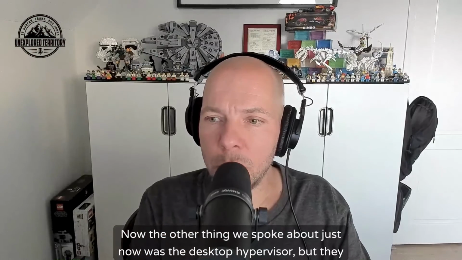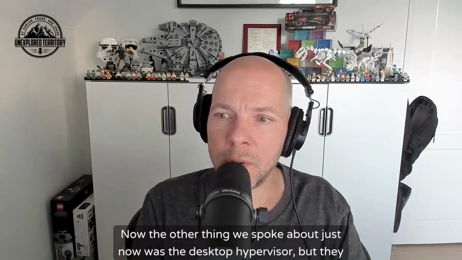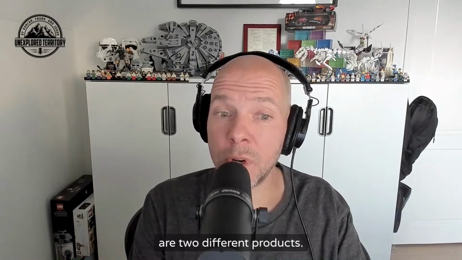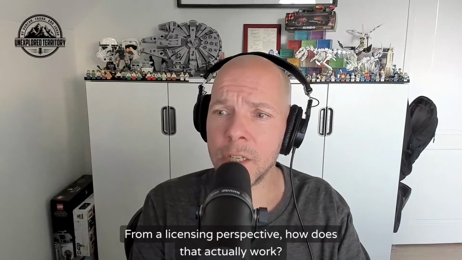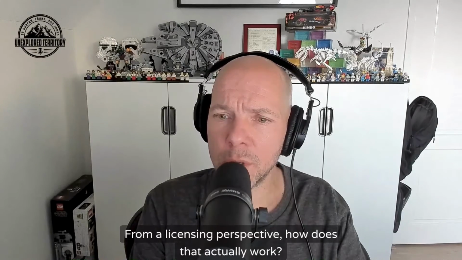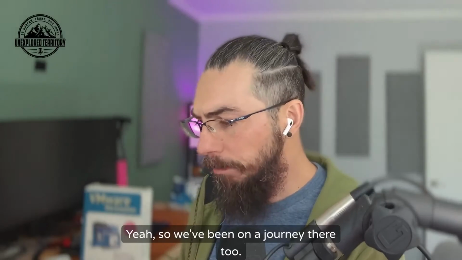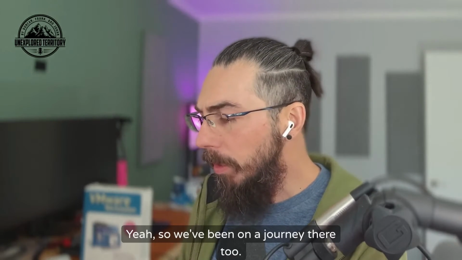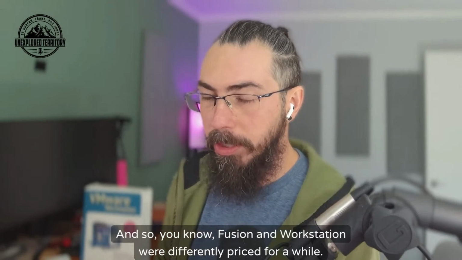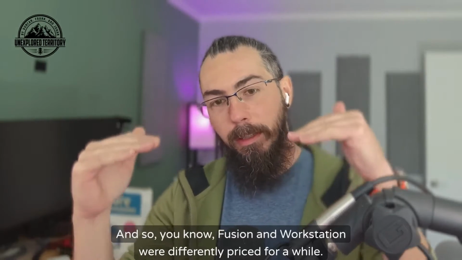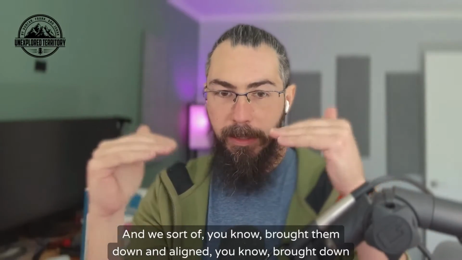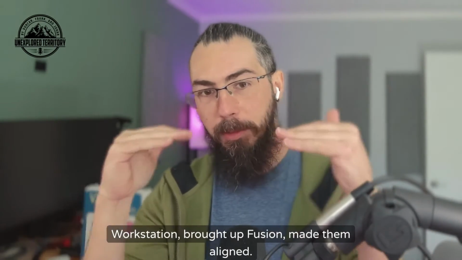Now, the other thing we spoke about just now was the desktop hypervisor, but they are two different products today, VMware Workstation and VMware Fusion. Now, from a licensing perspective, how does that actually work? Yeah, so we've been on a journey there too. Fusion and Workstation were differently priced for a while. And we brought them down and aligned, brought down Workstation, brought up Fusion, made them aligned.